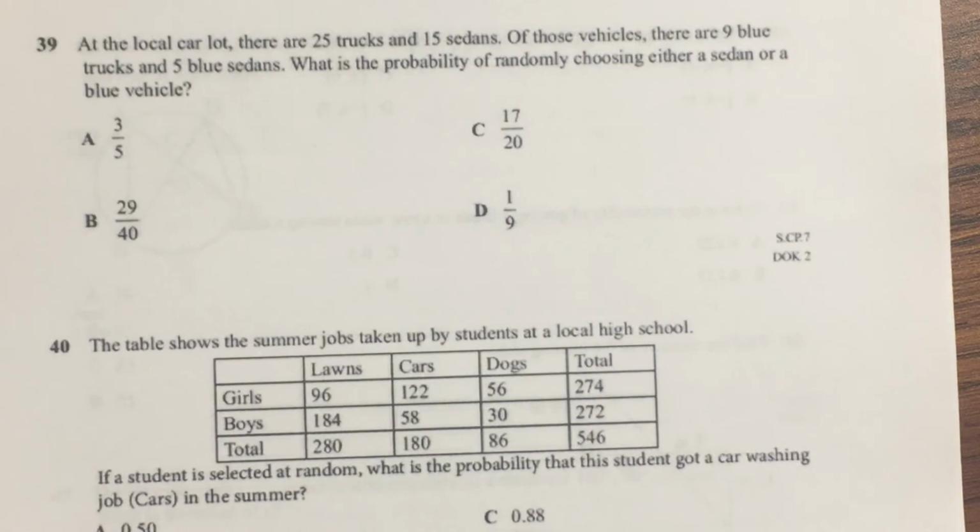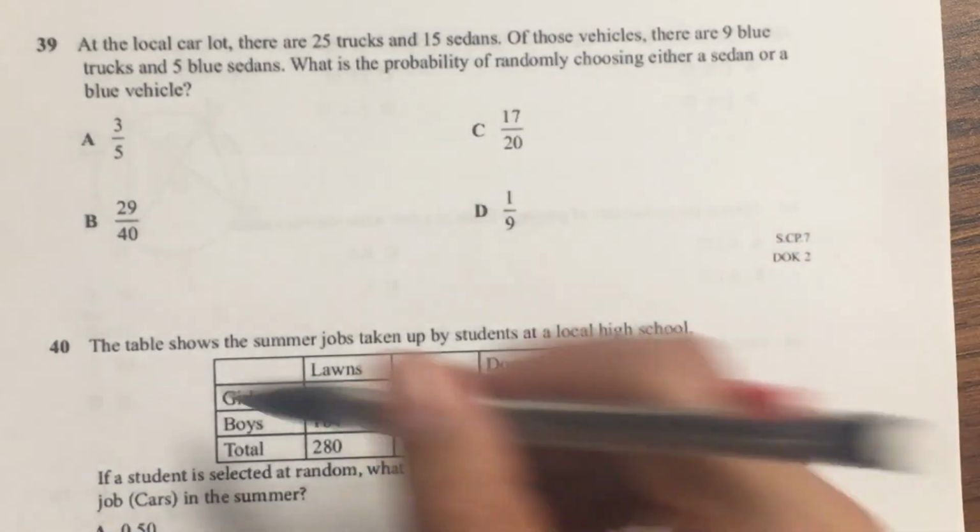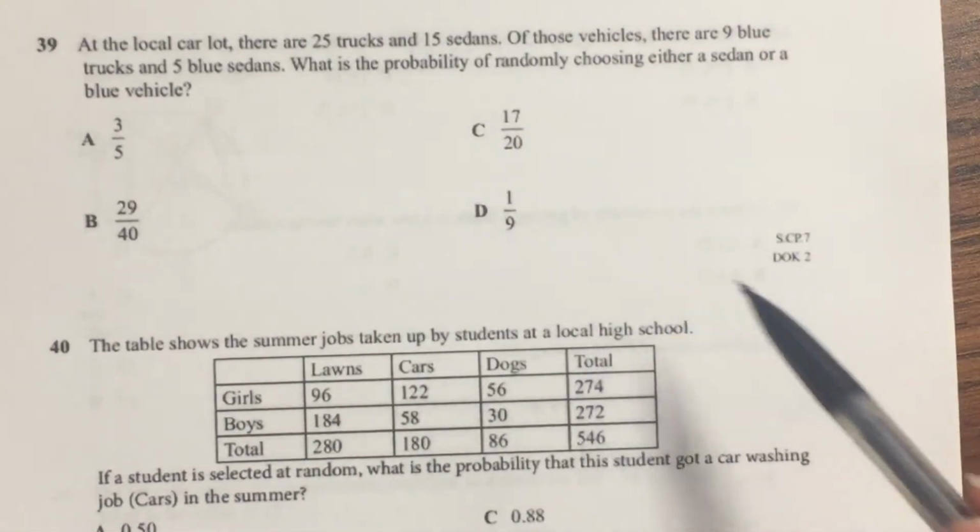At a local car lot, there are 25 trucks, 15 sedans. I've already answered this question. Please refer back to whatever question that was.